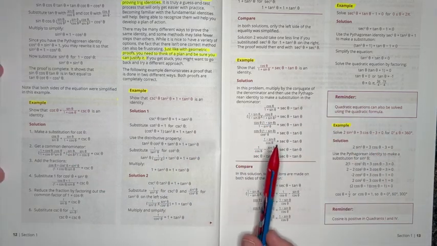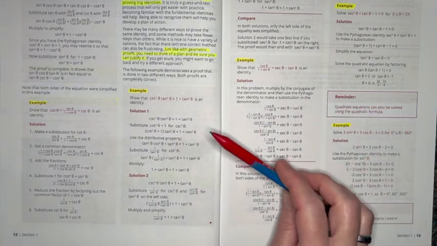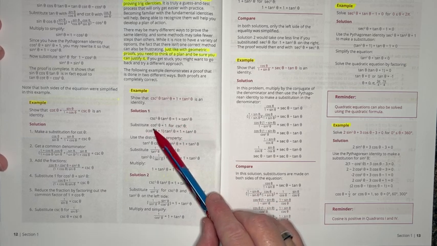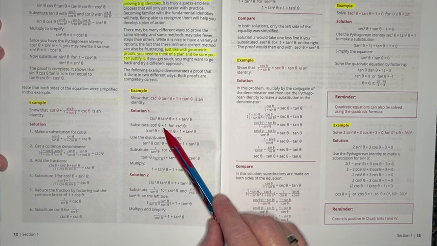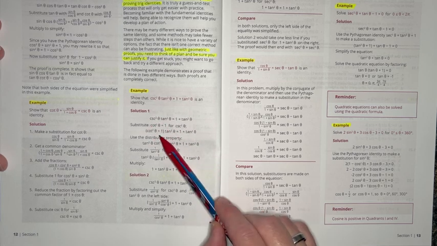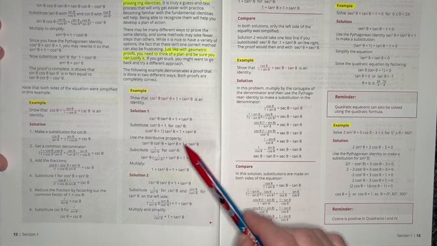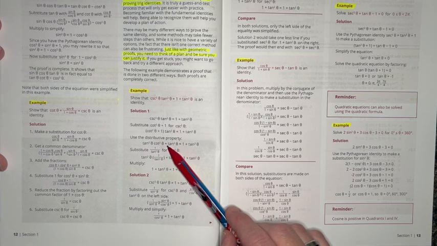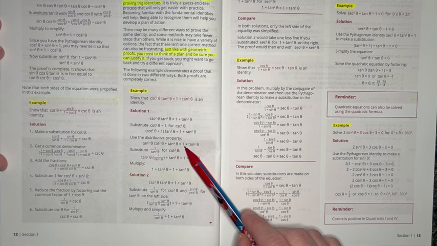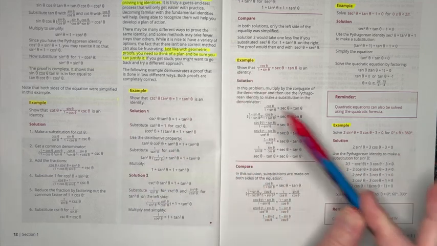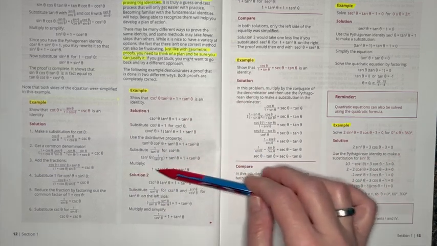But let's take a look at how they've got two different solutions here. So let's take a look at what they've got. They took the cotangent squared plus 1, and they substituted that for this cosecant squared. Then they distributed to get tangent squared times cotangent squared plus tangent squared equals, and they're leaving the right side alone for the whole thing.